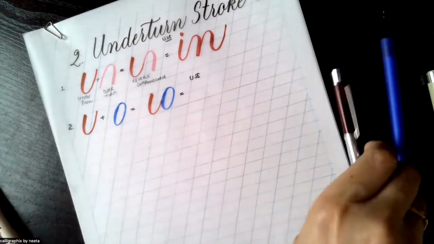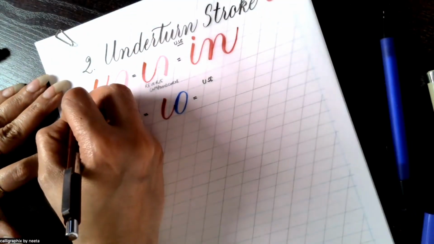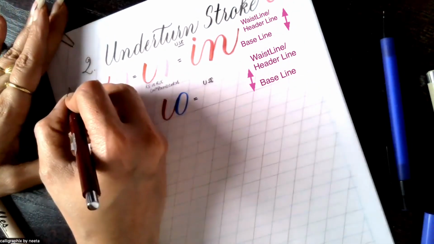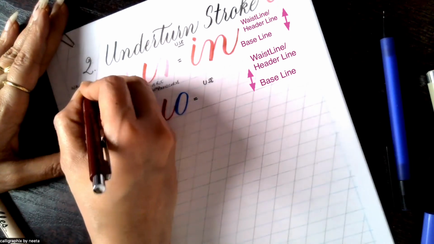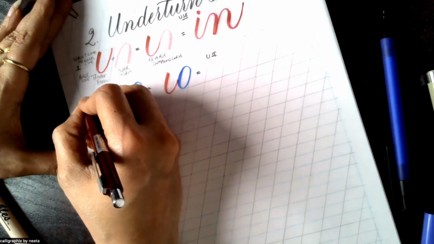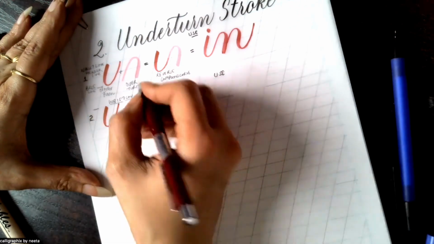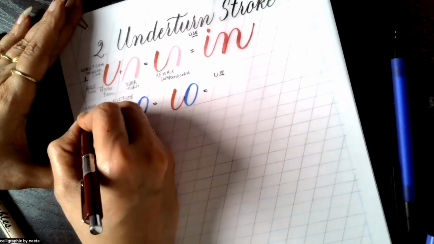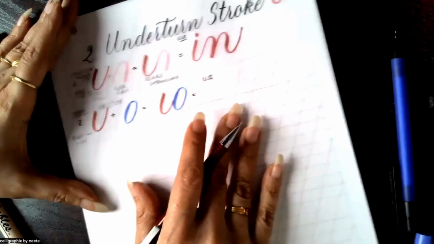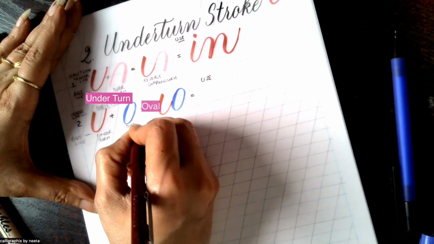But first, let's mark the lines as well. This is my baseline. This is my waistline or header line. And here this is my waistline or header line. This is my baseline. And this is my underturn. And this is my oval.